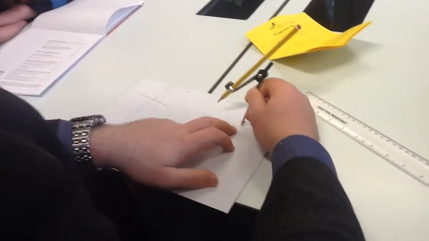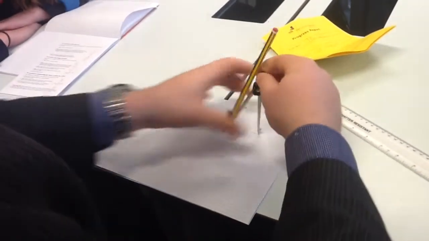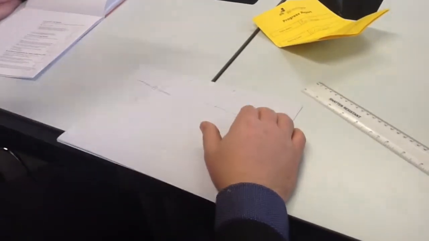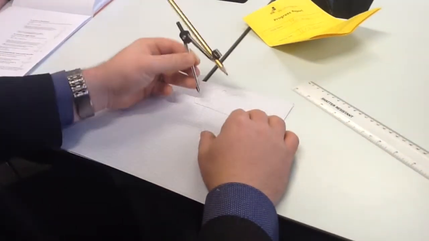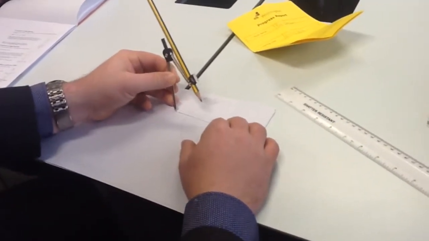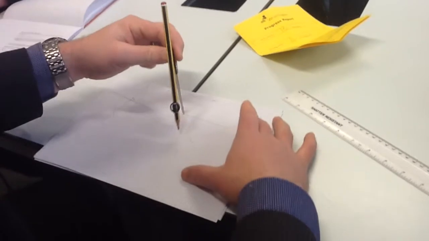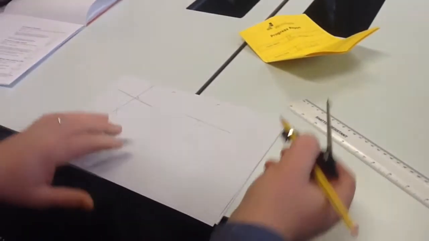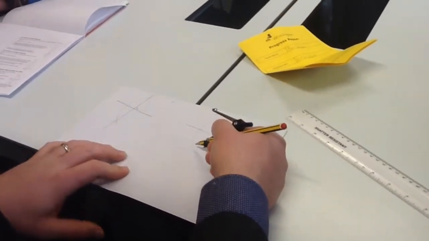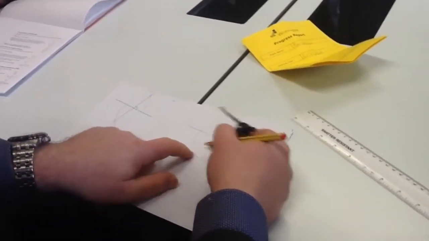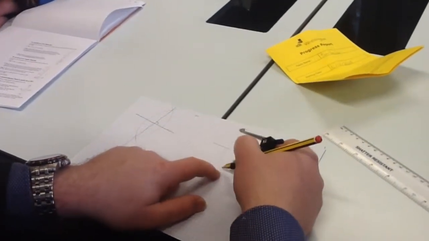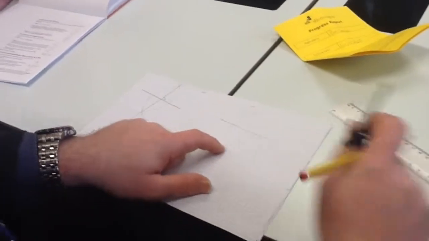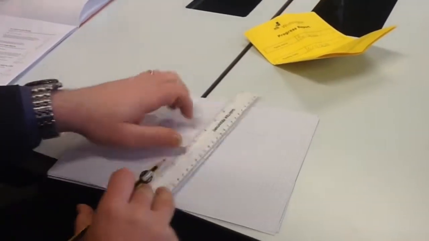And then what we do is we put the point at one end of the line and we draw an arc. We then lift our compasses up, keeping it exactly the same size, and we put the point at the opposite end and we draw an arc again. You'll now notice we have 2 points where these arcs cross. Now these points are exactly the same distance from both ends. They are what we call equidistant, literally meaning equal distance.